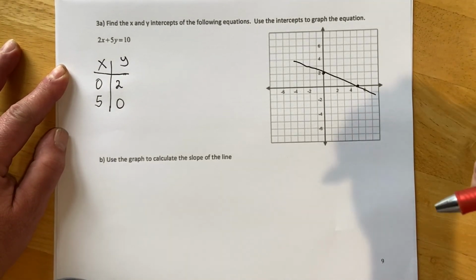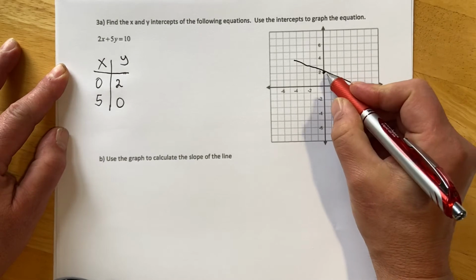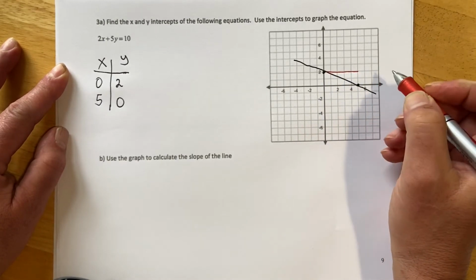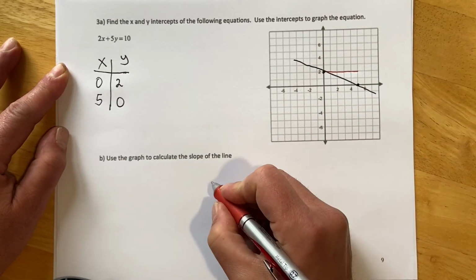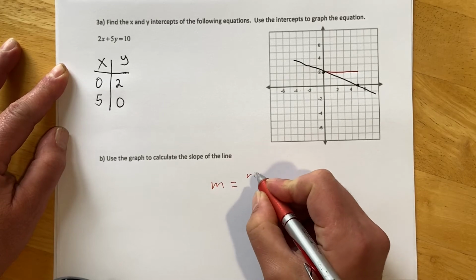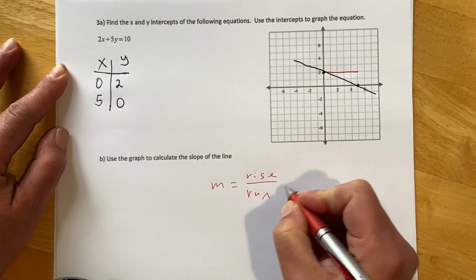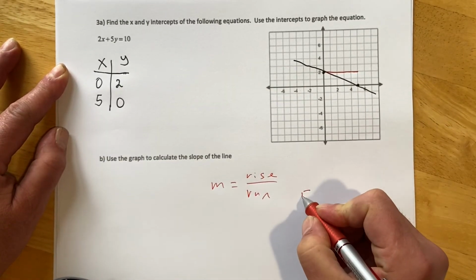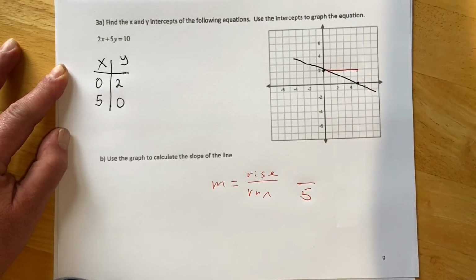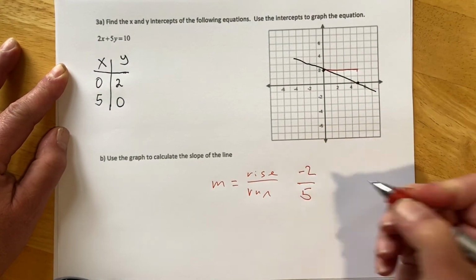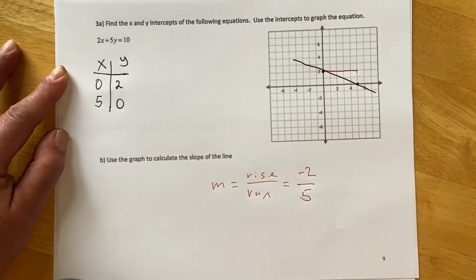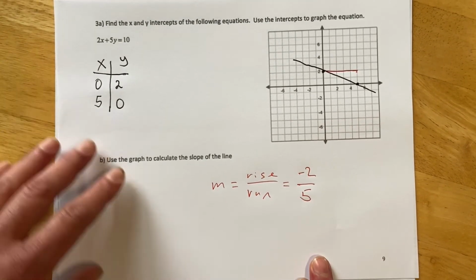Okay. So then it looks like from this, I'm going to use that as my starting point. Looks like we are going 5 over, so again, rise and run. So we're going right 5. And then from there we have to go down 2, so that's going to be negative 2. So my slope would be negative 2/5.